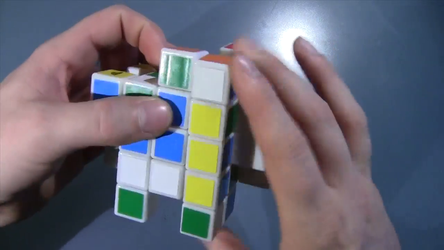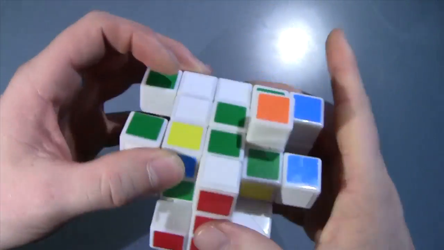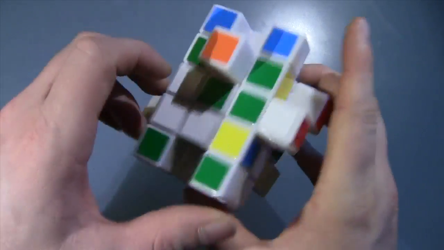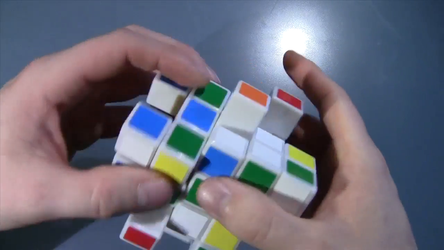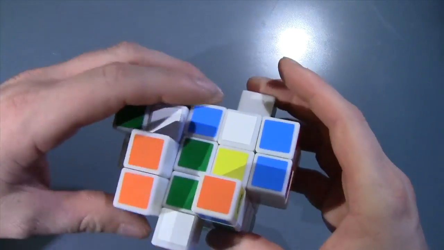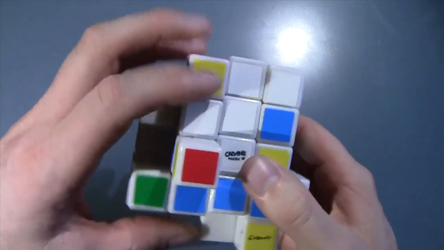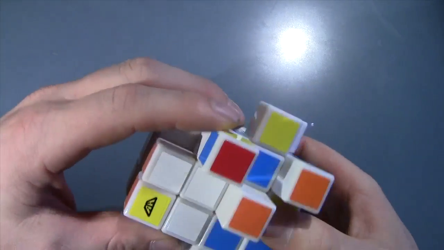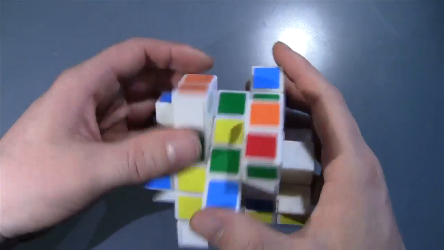Now you have to know how to solve a 3x3 to solve this. So I am going to explain how to do it, but I'm not going into depth with it. The cuboid part of it is what this tutorial is about. You should already know how to solve a 3x3 if you're solving this puzzle. All right, so I think that's a pretty good scramble.